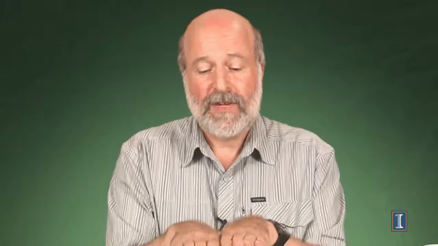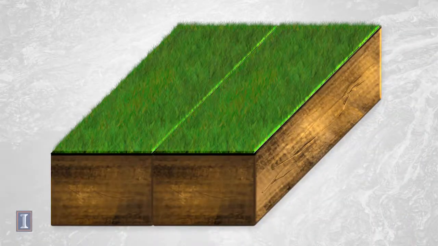What about when things slide sideways? Faults on which a piece of the Earth's crust, which is the outer layer, we'll get to that later, slides sideways relative to another piece are called strike-slip faults. Let's imagine that we've got a block, and then we shear it, meaning that we take one side and move it relative to the other.